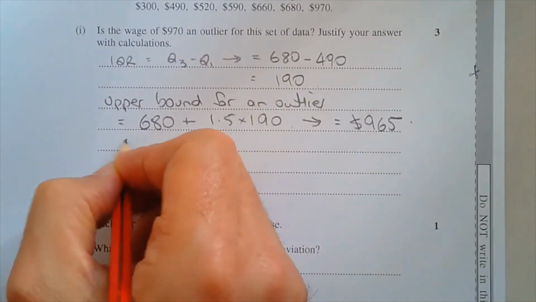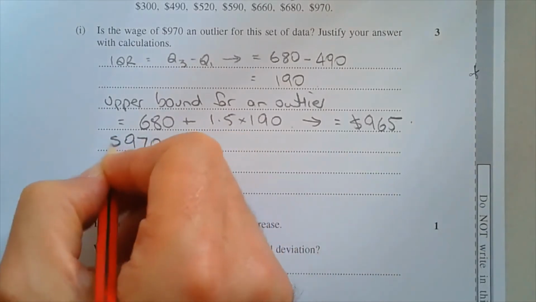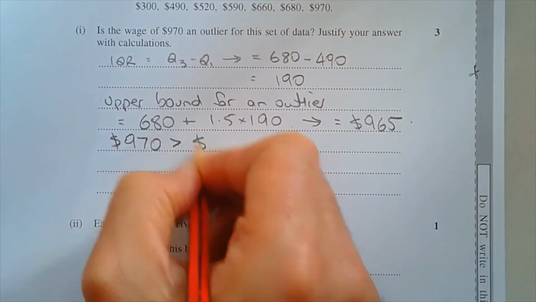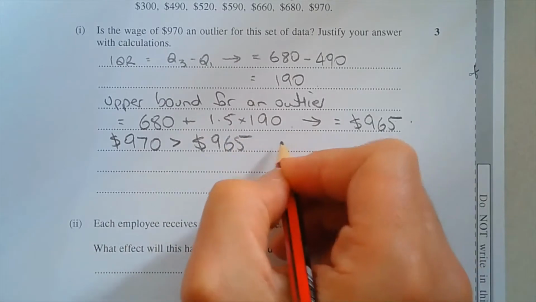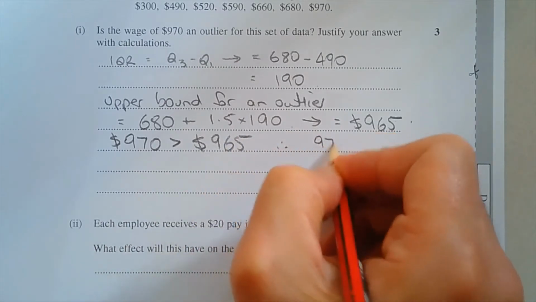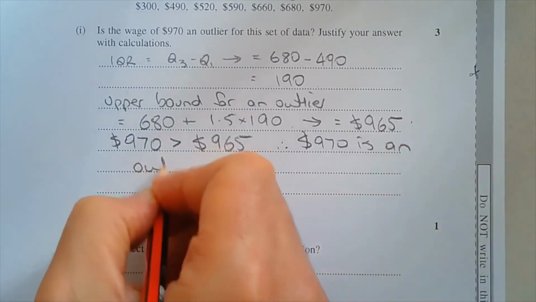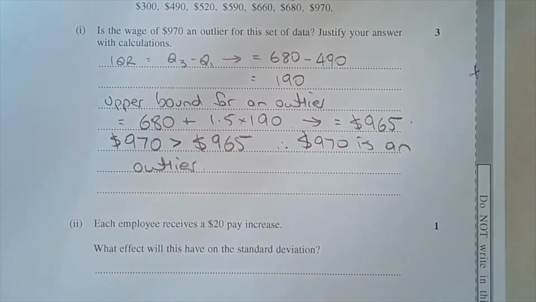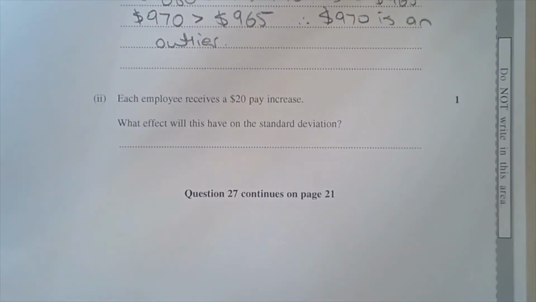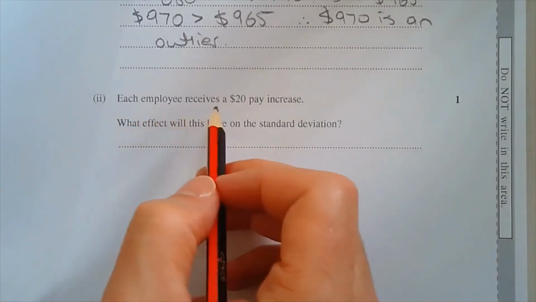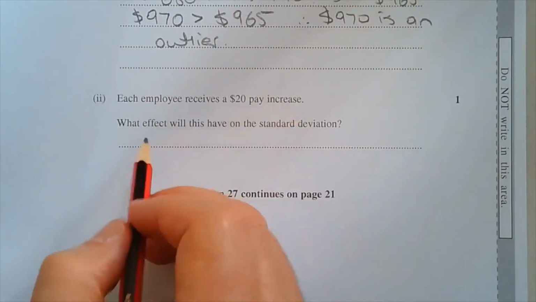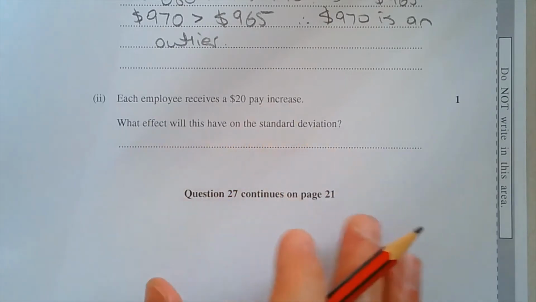Now, 970 is bigger than 965, therefore $970 is an outlier. So part 2, each employee receives a $20 pay increase. What effect will this have on the standard deviation?